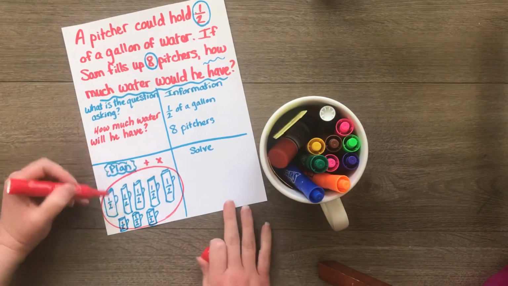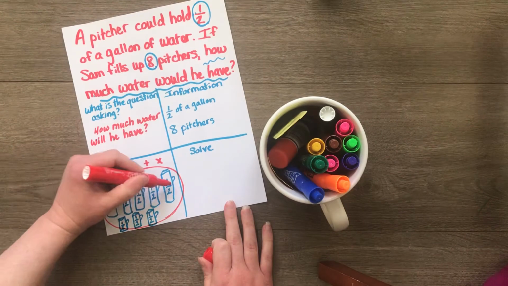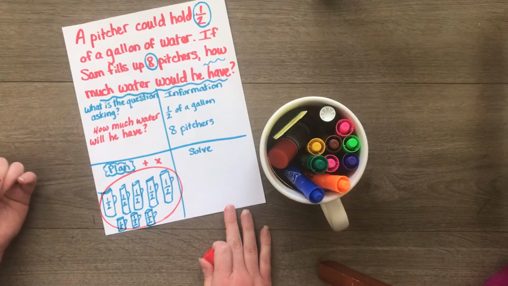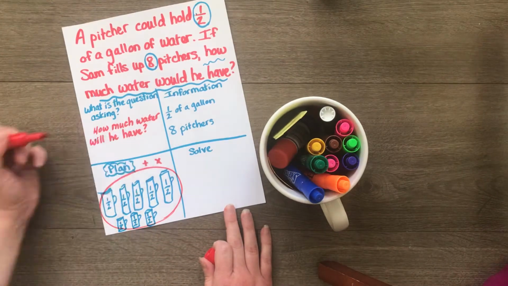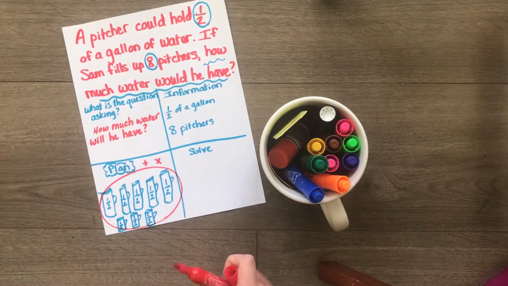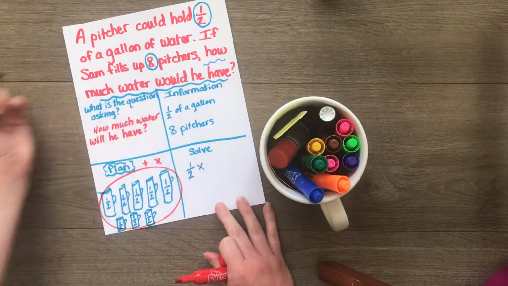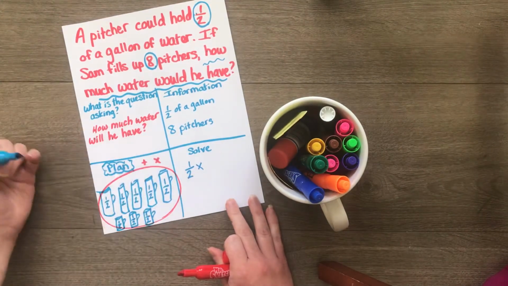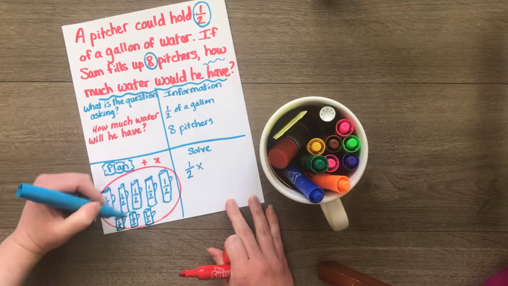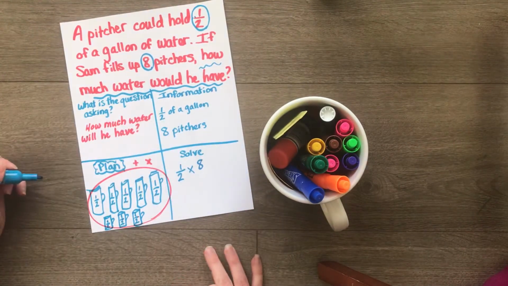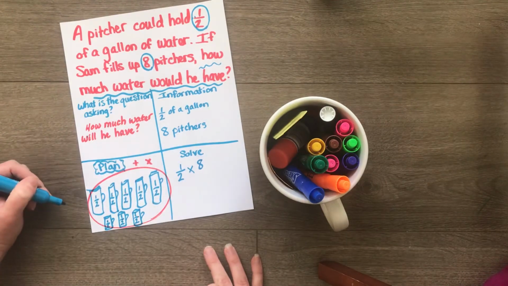We could add. We could do 1/2 plus 1/2 plus 1/2 plus 1/2 plus 1/2 plus 1/2 plus 1/2 plus 1/2. Woo, that's a lot. Or we could do our shortcut, which is multiply. We could take 1/2 of a gallon and multiply it times the amount of pitchers. 1, 2, 3, 4, 5, 6, 7, 8. There we go, 1/2 times 8. Let's do that. It looks nice and simple, doesn't it?